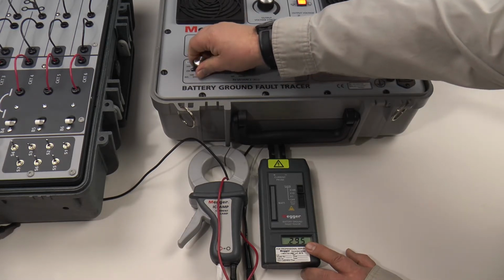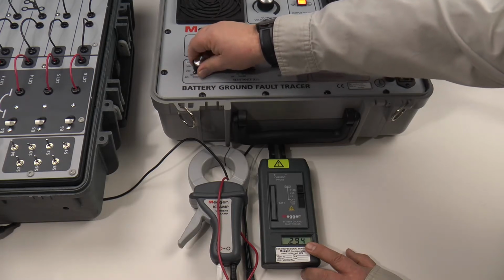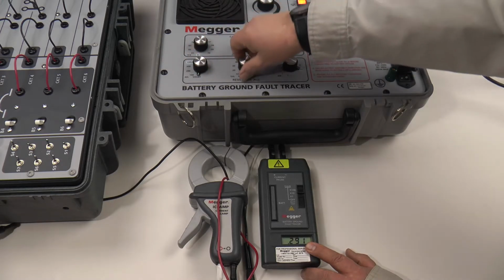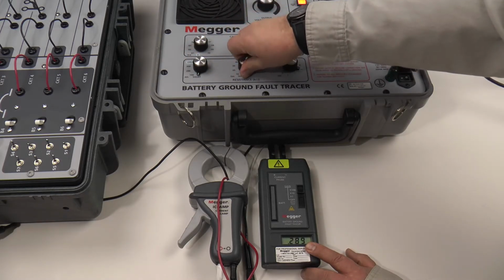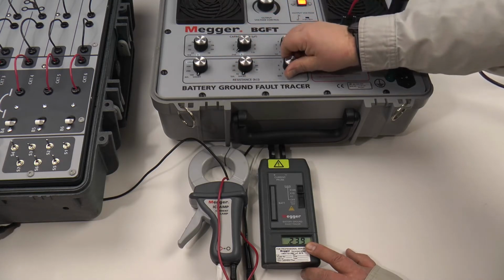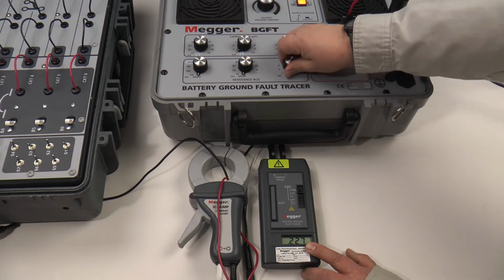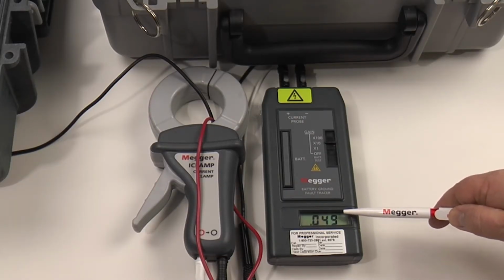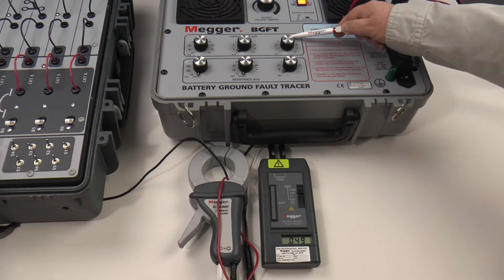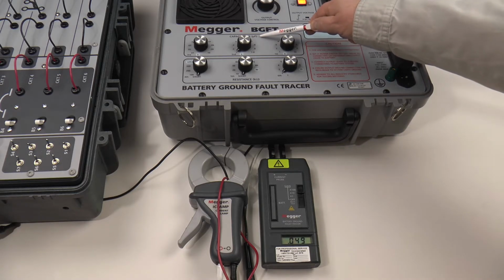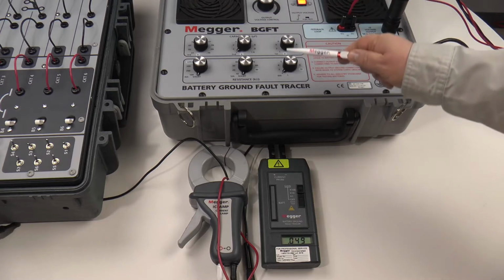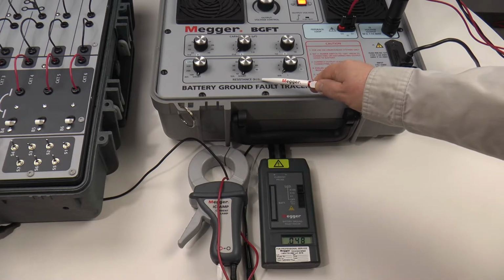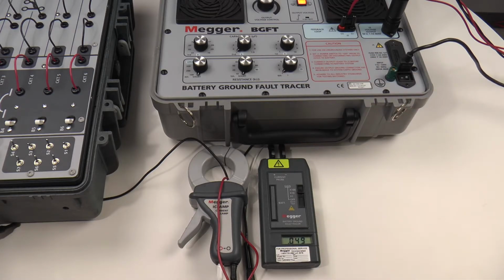Once the minimum value is achieved using the capacitance knobs, now continue tuning out the resistance using knobs 4 through 6 until the minimum reading on the receiver is reached. Once the minimum value is reached, the resistive value of the fault and the capacitance of the line will be represented by the values on the Wheatstone bridge. In this case, there is 5 microfarads of capacitance on the line, and the fault resistance is 2 kiloohms.